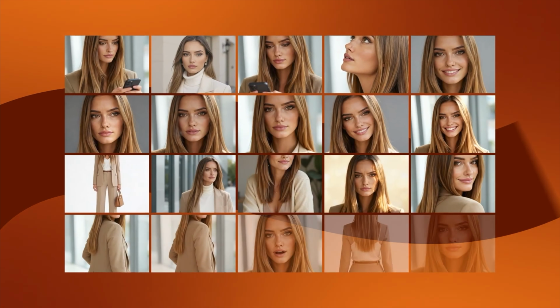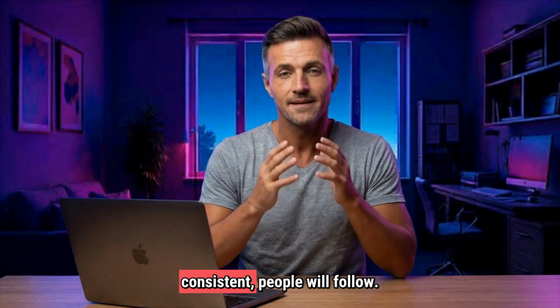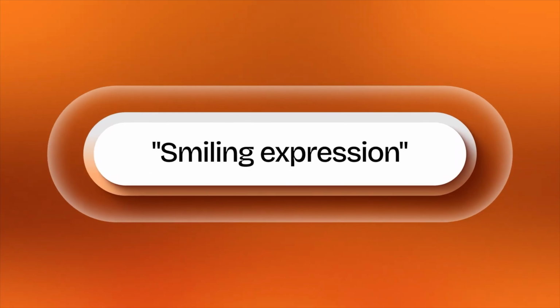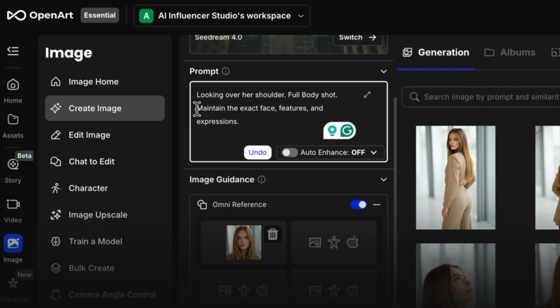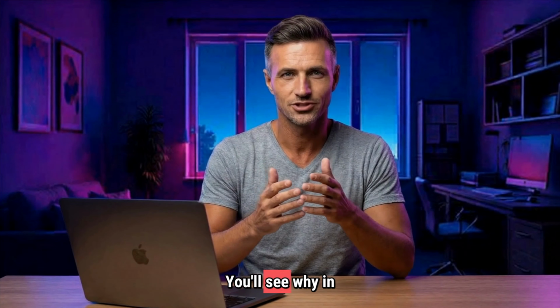But the real secret, character consistency. If Vera's images look like a different person in every image, she will fail. If they are perfectly consistent, people will follow. That's why we need to create variations of poses and face expressions. You can start with 4. And if you're serious, go full scale, generating a database of 20 to 25 variations like me. You'll see why in a sec.